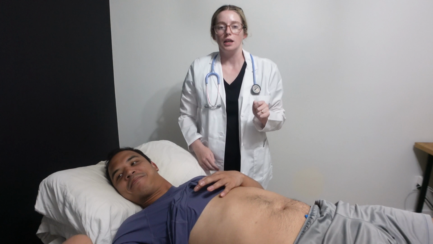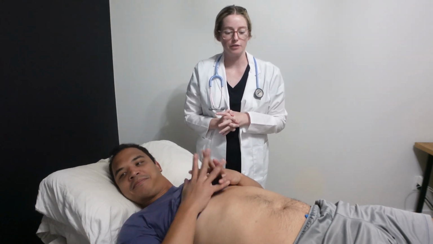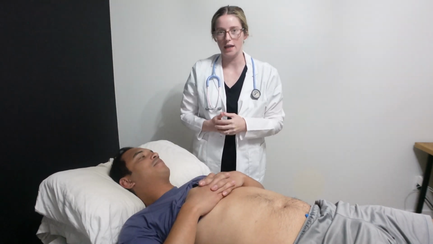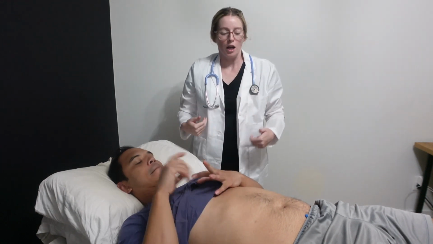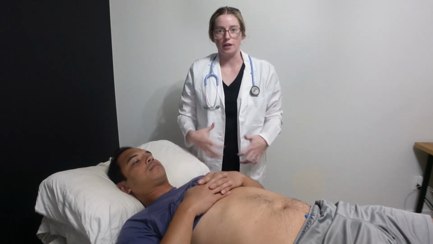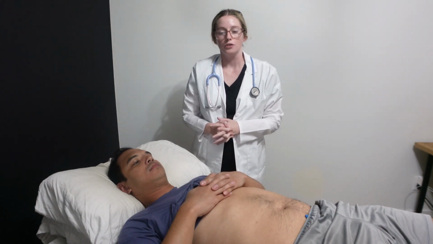The next thing I'm looking for is if there's any scars on the abdomen. This could be an indication for any surgeries that the patient has had. Sometimes they aren't a good historian on their surgeries, so you can tell if there's different scars if they've had surgeries.